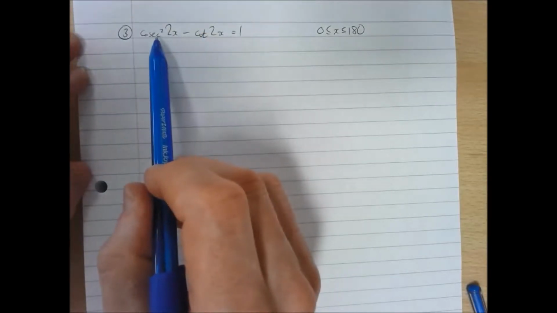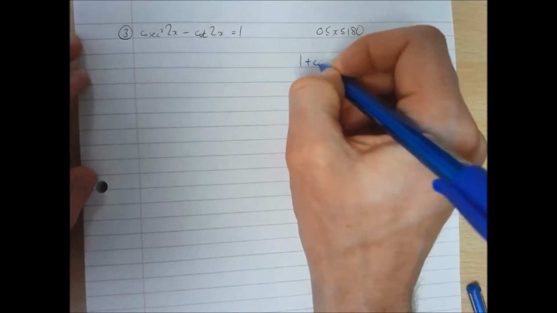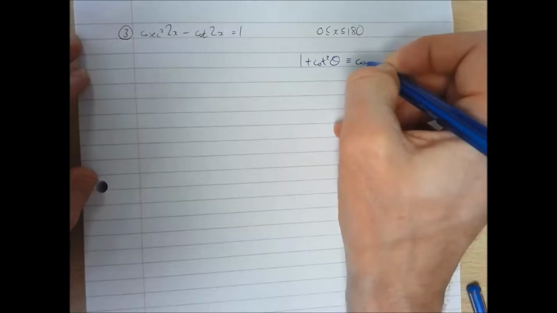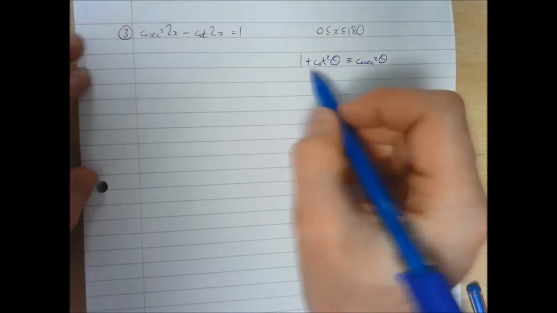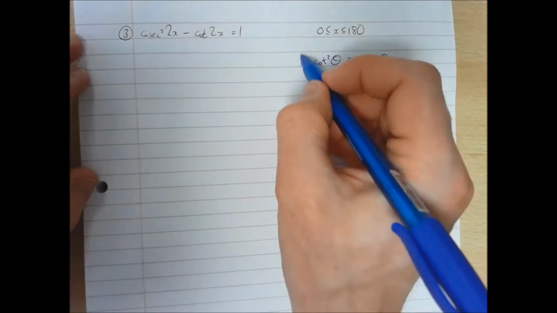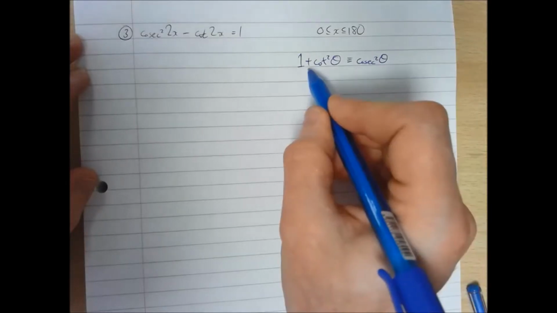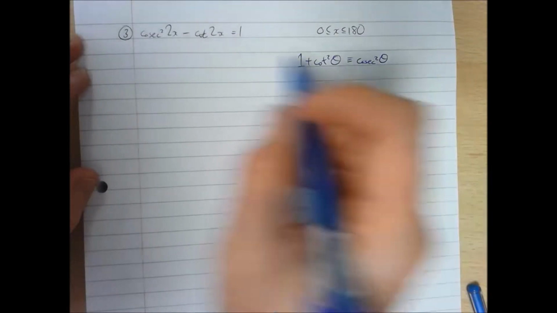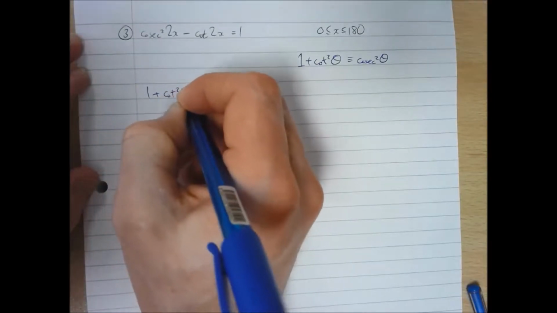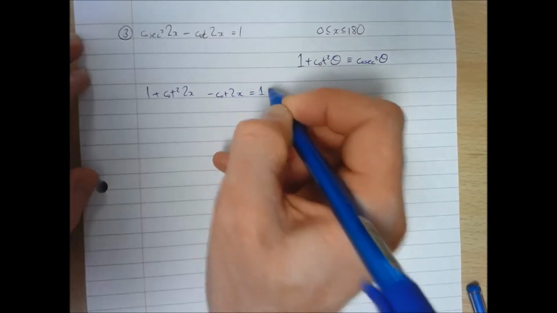So cosec squared we can change using the identity 1 plus cot squared theta equals cosec squared theta, and remember you can generate that from sine squared plus cos squared equals 1 if you can't remember it. Okay, so we're going to use that identity. Cosec squared theta is then equal to 1 plus cot squared theta. Sub that into here, and we've got 1 plus cot squared 2x minus cot 2x equals 1.